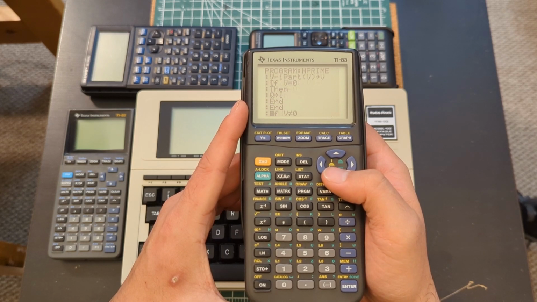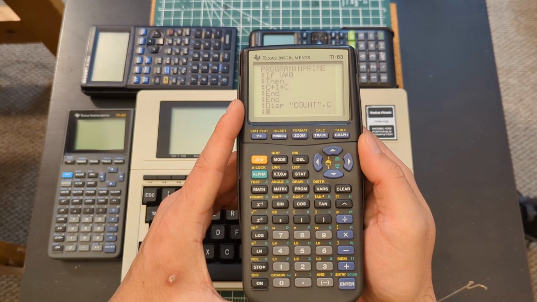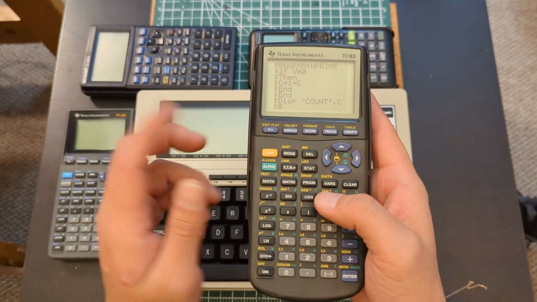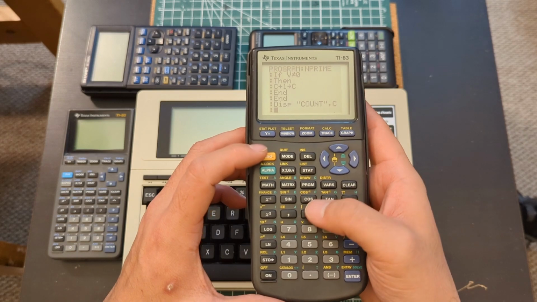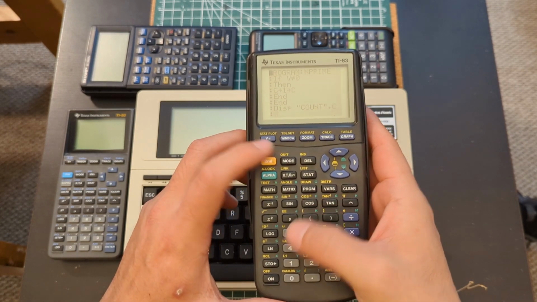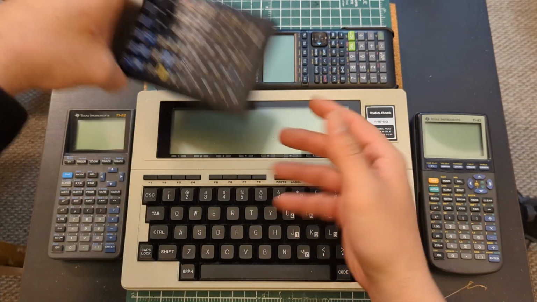But yeah, you can see the program here. Pretty straightforward. And it's the same on the 82, but it's a lot easier to read this screen than the 82 screen. Quit out of that. And then we can take a look at this 96.